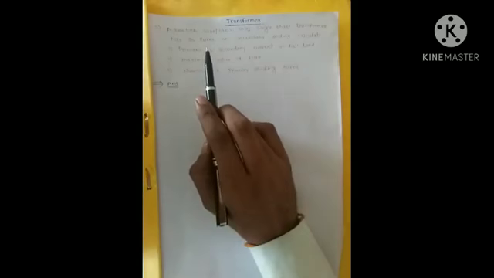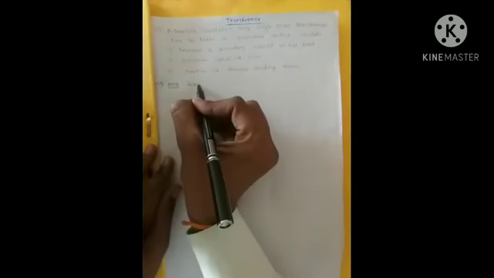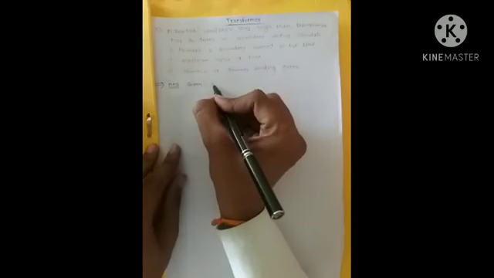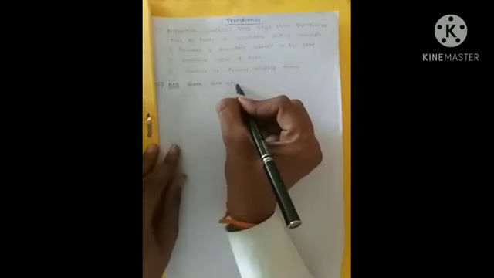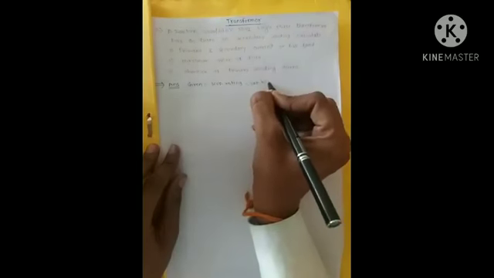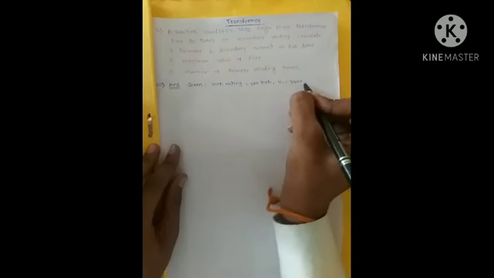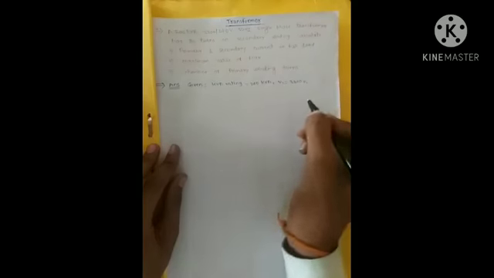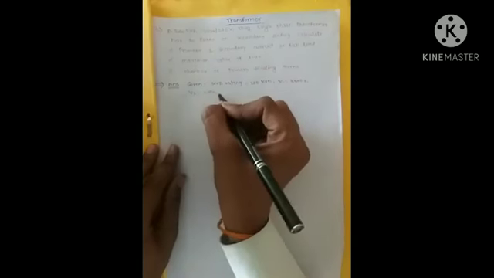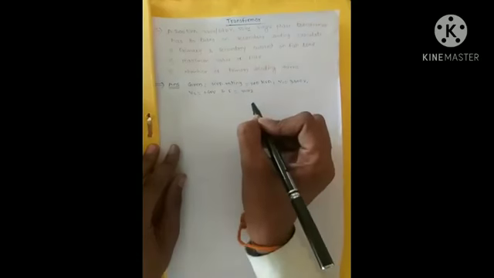So what is the given data? The kVA rating is given, that is 200 kVA, V1 is given, that is 3300 volt, V2 is given, 240 volt, and frequency is given, 50 Hertz.